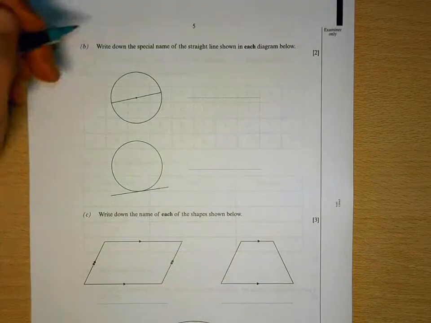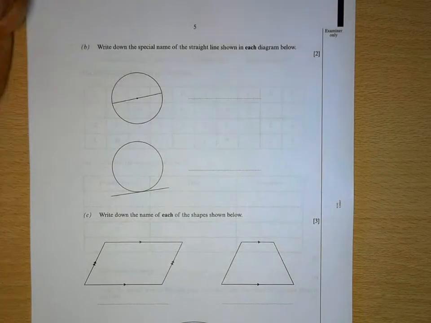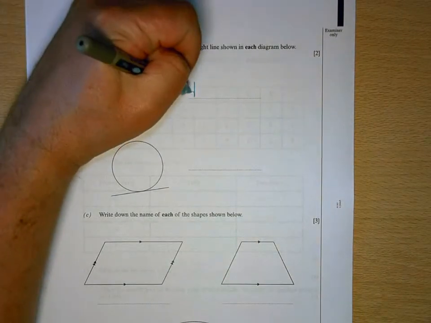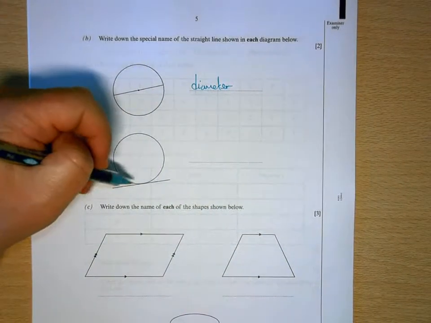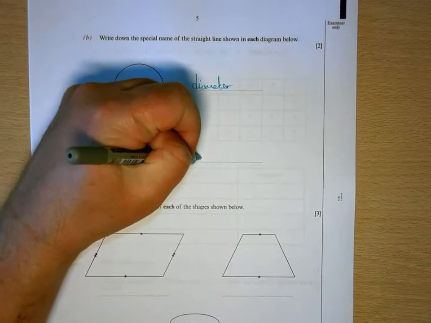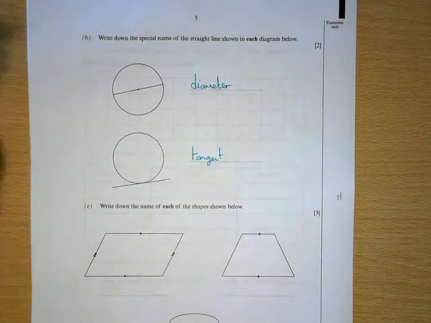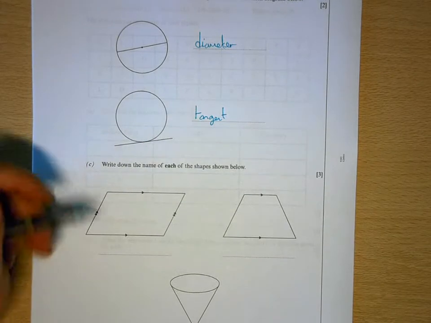Okay, special names. This special name is diameter. It goes across the widest part of a circle. And a line that touches the outside, the circumference of a circle, is known as the tangent. This shape has got 2 pairs of parallel sides.